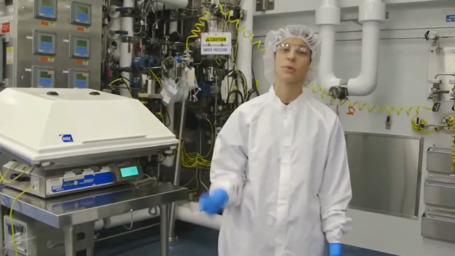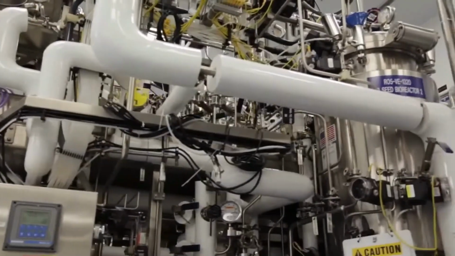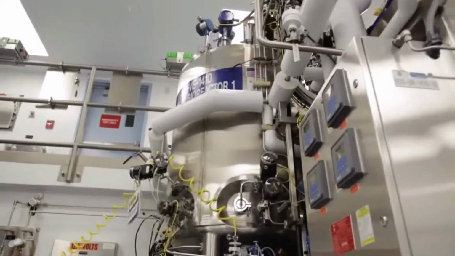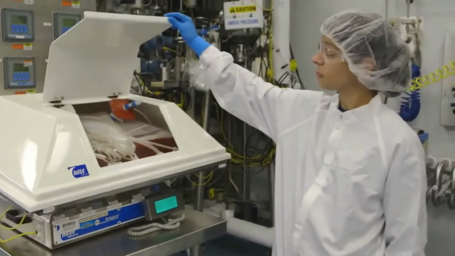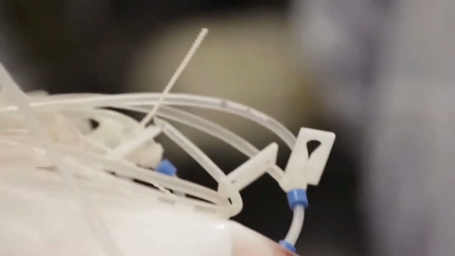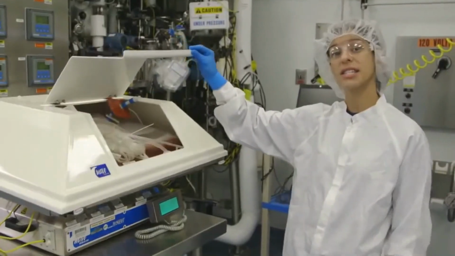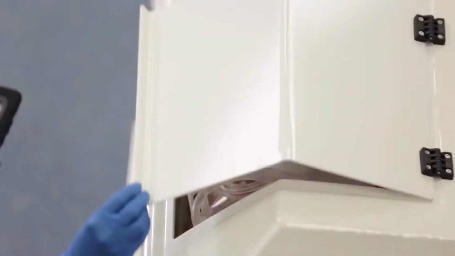We start our process with just a 2 ml vial of cells, and we continue to scale up to bigger and bigger volumes. This is a 50-liter cell bag bioreactor. It's one-time use only. We run this process for 3 days, and we continue to scale up.